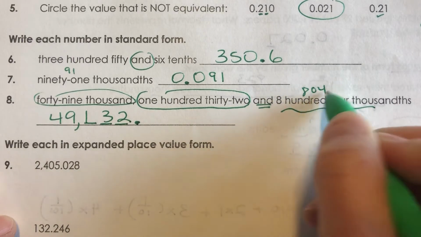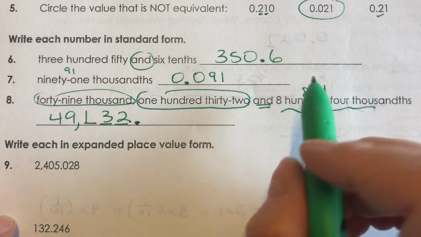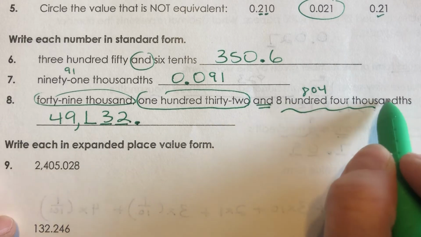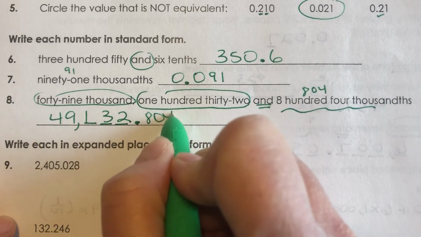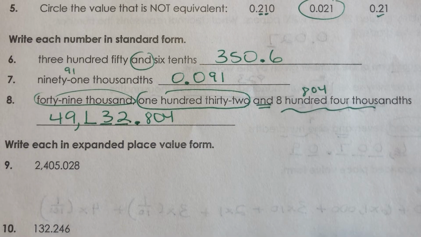804, and oh, I slipped a regular old number in there. Whoops, bad Mrs. Tremblay. 804 thousandths. So that means I need the 4 in the 804 to be in the thousandths place, which it would automatically be there anyways. So that one's good.